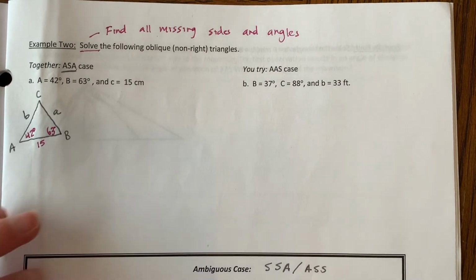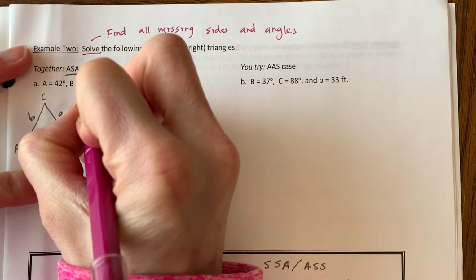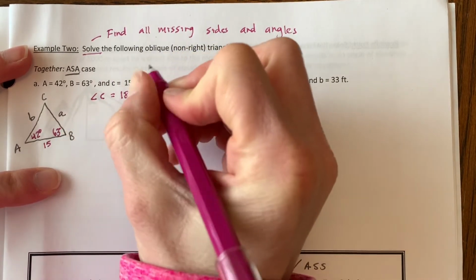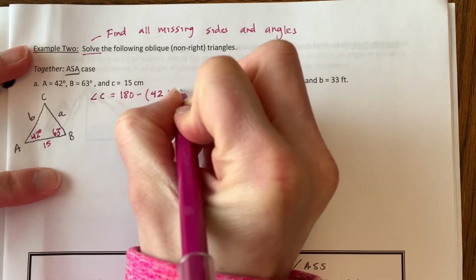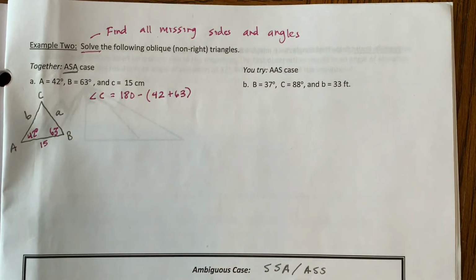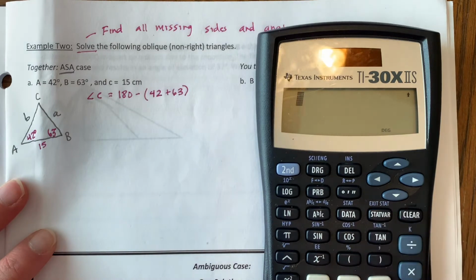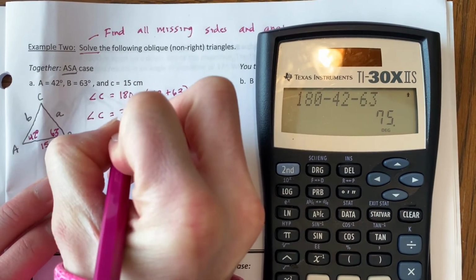Now, angles are the easiest. Not sure why the focus is kind of going out. There we go. Angles are the easiest because all the angles in the triangle add up to 180 degrees. So angle C can be found by subtracting the sum of angle A and angle B from 180. Okay, so on your calculator, we're going to take 180 minus 42 minus 63, so angle C is 75 degrees.